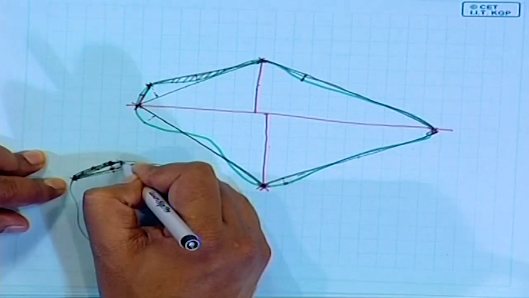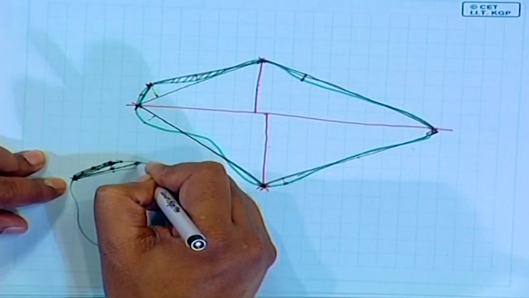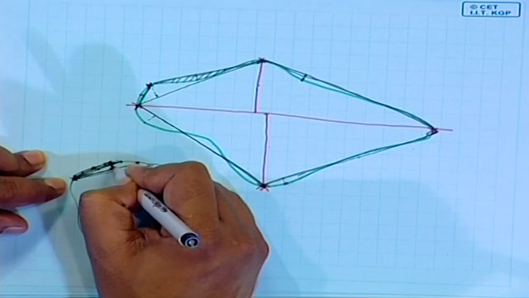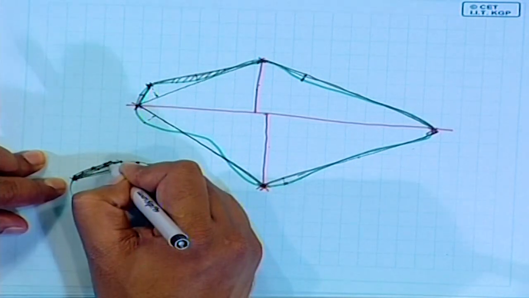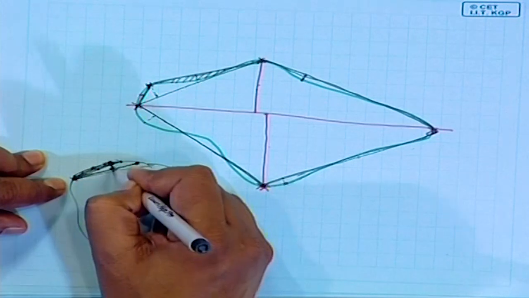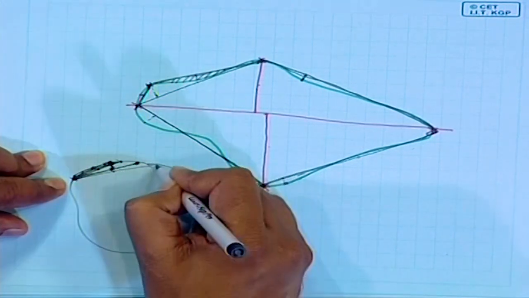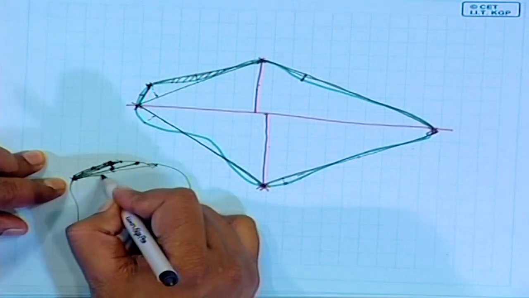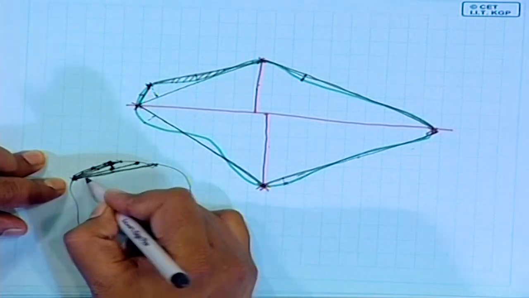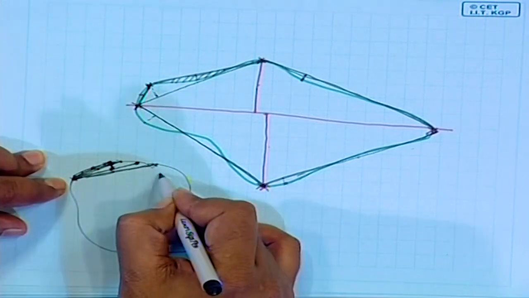So, this is not my vertex. I go to the next point. Again find out what is the maximum distance between this line segment and a point on the boundary. Suppose this is also less than the threshold, I consider the next point. Try to approximate this boundary segment by this straight line.